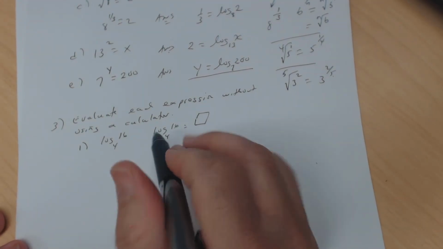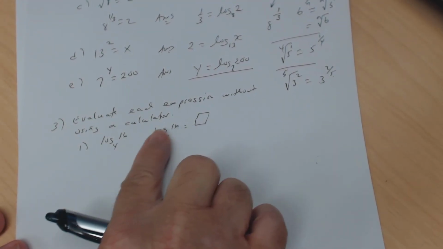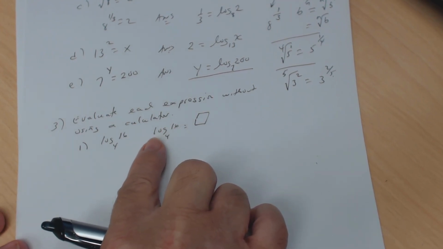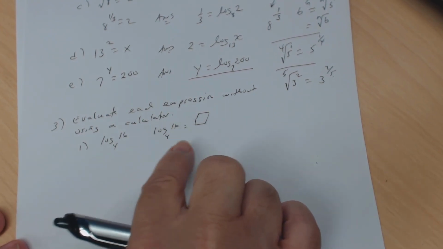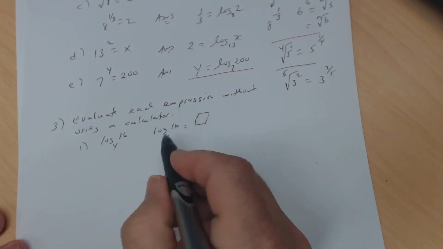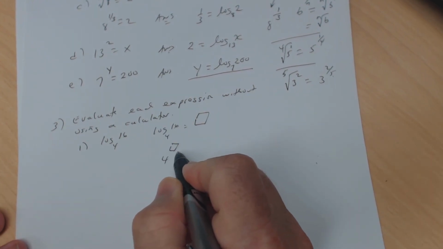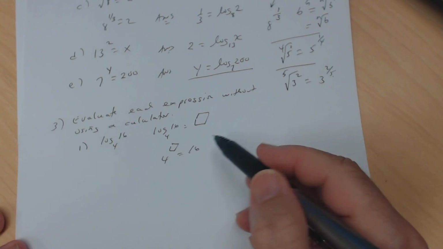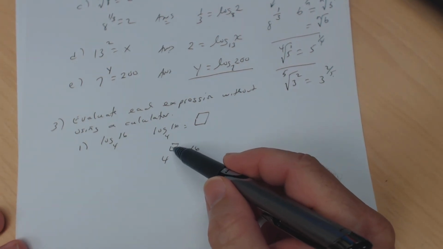Now remember, you kind of have this log equation, so you can change it to exponential form. So you say 4 to the box equals 16. And so now the question is, what's this exponent?